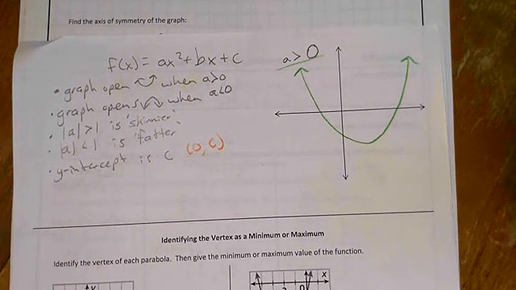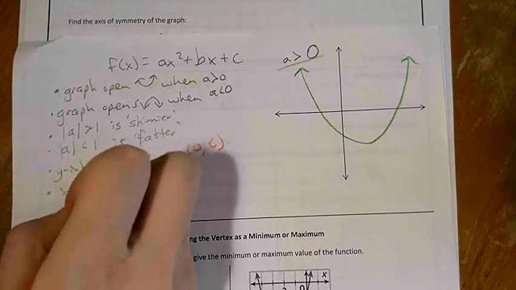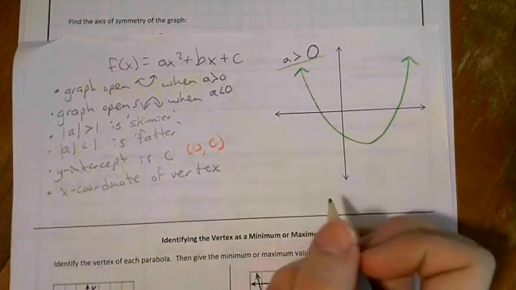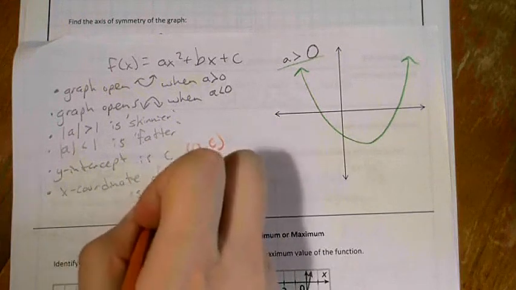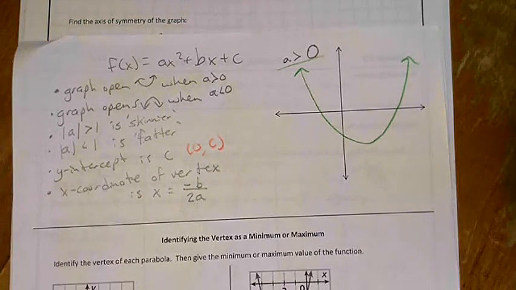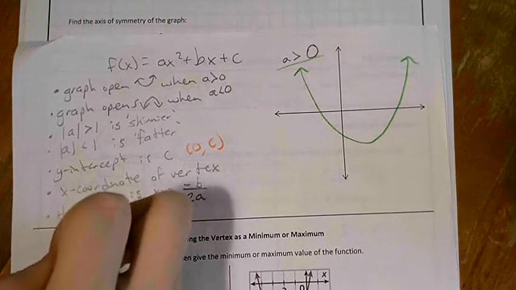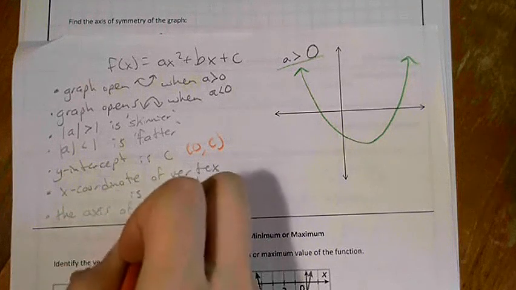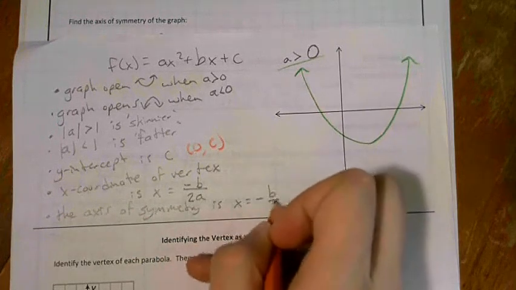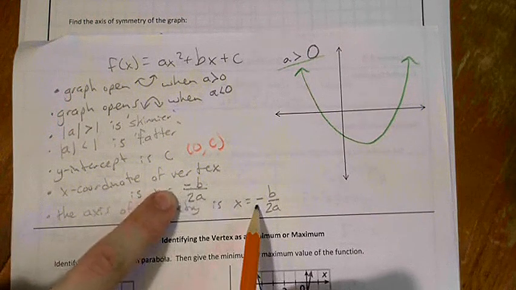So what's new is that the x-coordinate of the vertex is x equals -b divided by 2a, right? -b divided by 2a. This is also the axis of symmetry, all right? The axis of symmetry is x equals negative b divided by 2a. I don't have a preference as to whether you put the negative with the b or if you just leave it out front, whichever you prefer. It means the same thing, right?